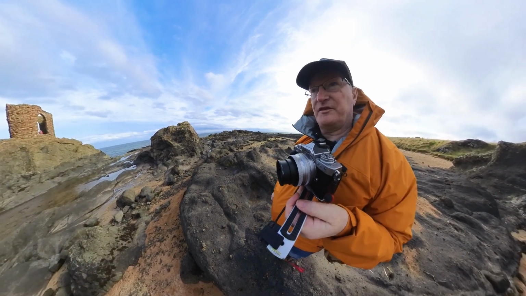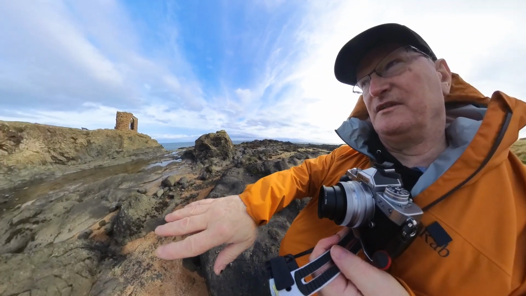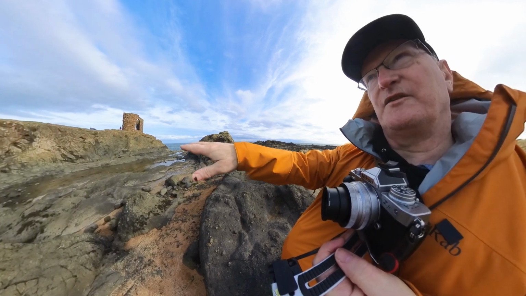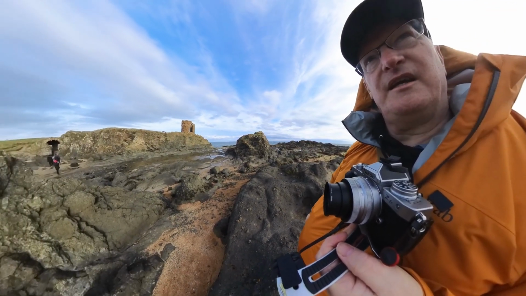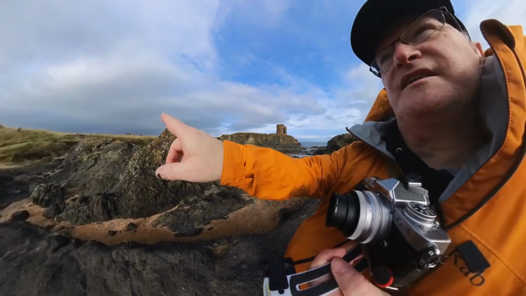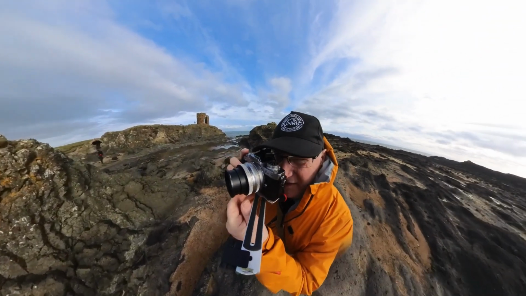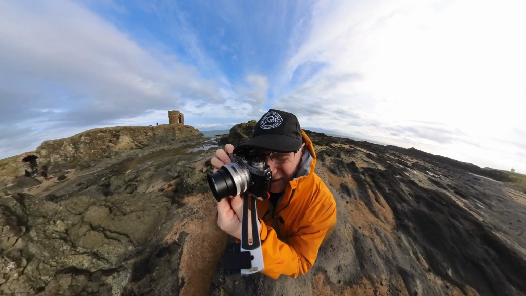I'm not going to get a reflection in that pool, not with this wind. But you can see the potential on a calm day for a bit of a reflection there. Okay. And you see how grey it is beyond. It's a nice wee outcrop there, nice colour.